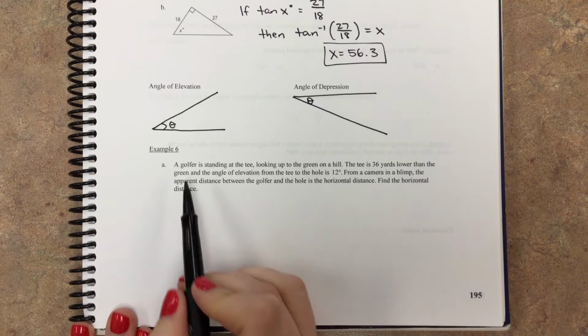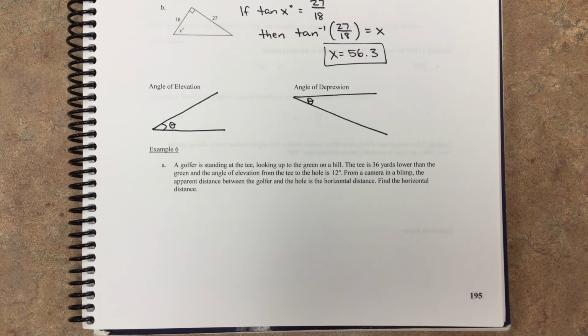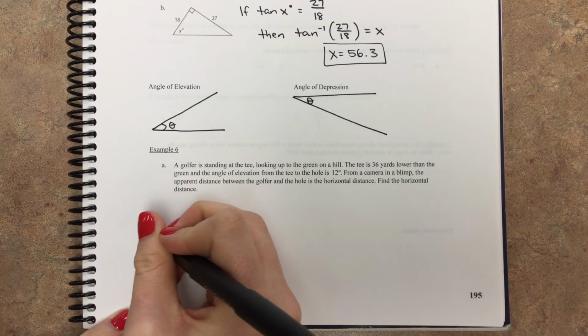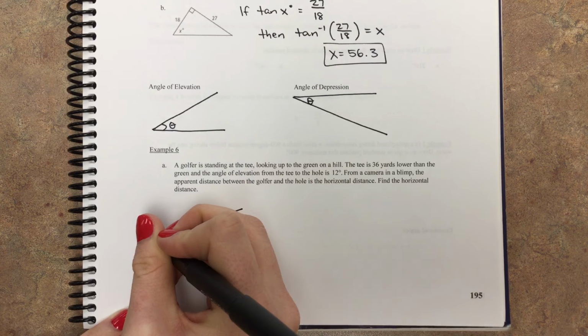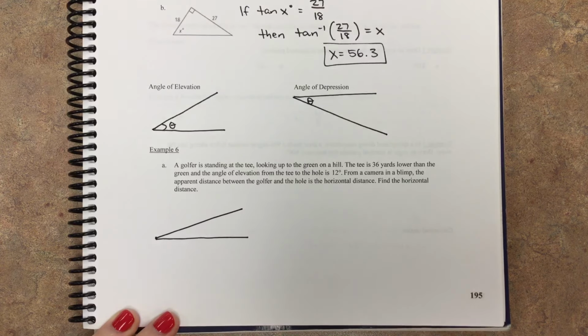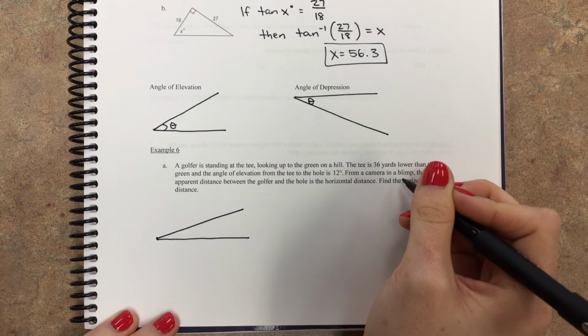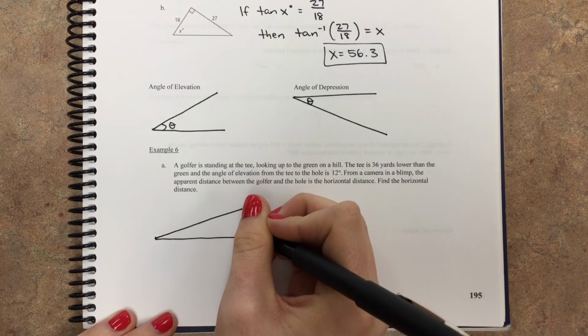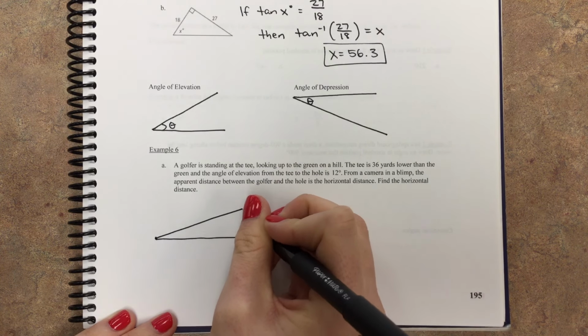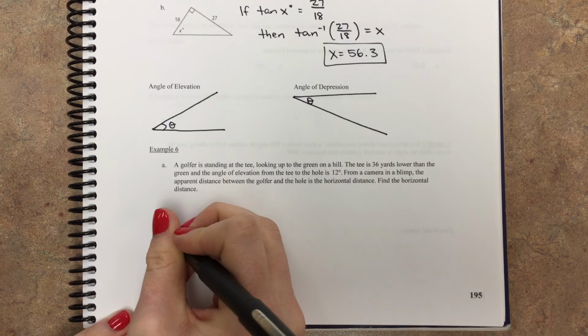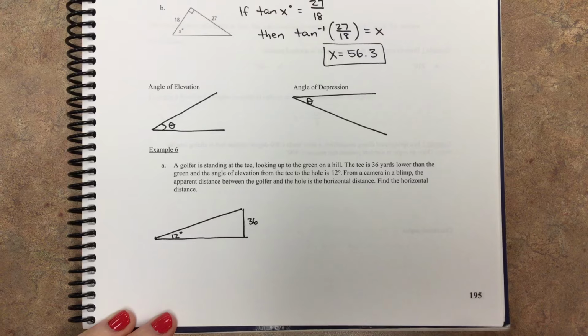Okay, so let's look at this one. Golfer is standing at the tee looking up to the green on a hill. Okay, so that's definitely going to be an angle of elevation. So he's looking up to the green on a hill. So you can look at something like that. The tee is 36 yards lower than the green. Okay, so that would be this measurement right here. The angle of elevation from the tee to the hole is 12 degrees. So that's this measurement right here.